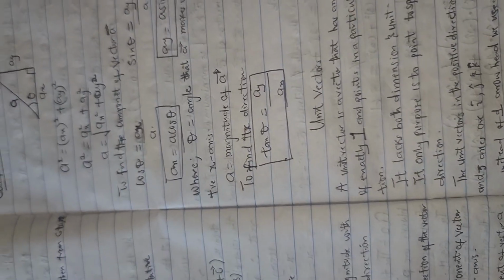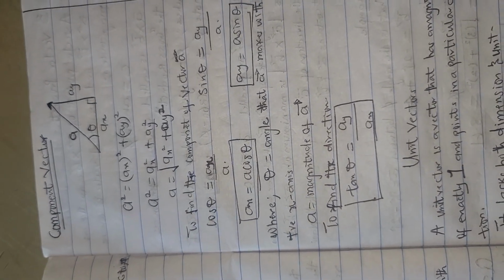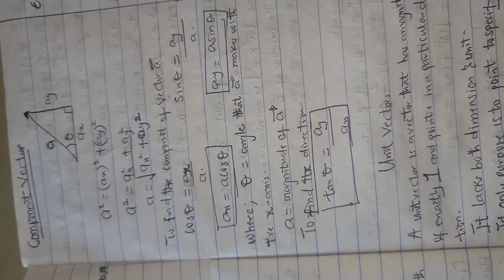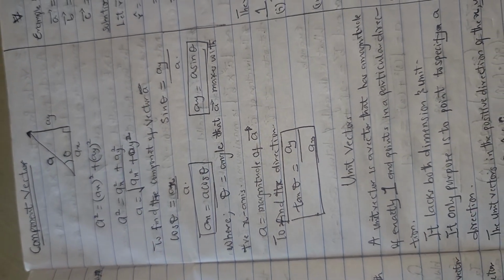After that, we have something we call the component vector.